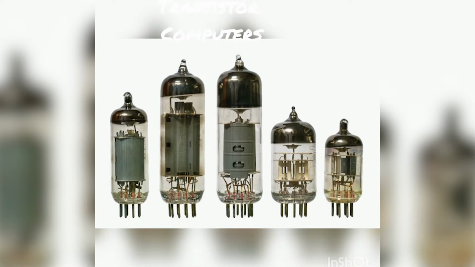The first generation used vacuum tubes. These tubes, like electric bulbs, produced a lot of heat and the installation used to fuse frequently. They were capable of making arithmetic and logic operations. They can store a small amount of data.